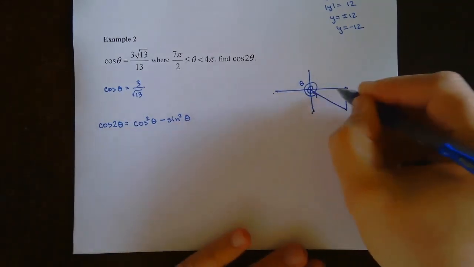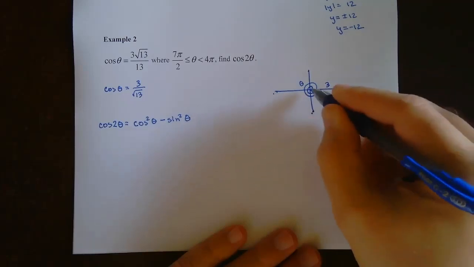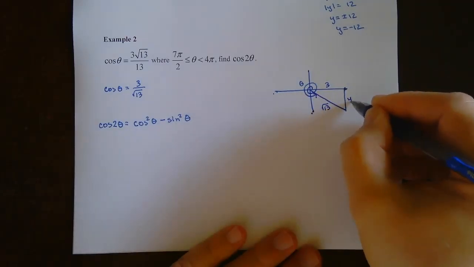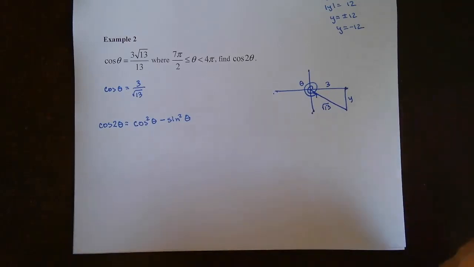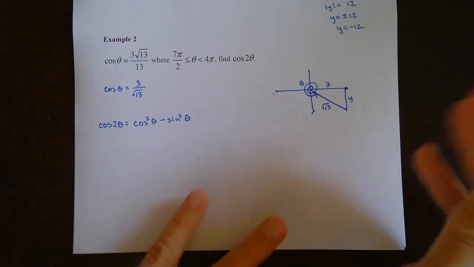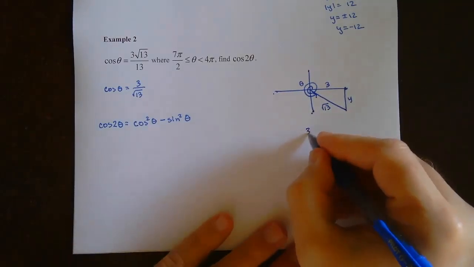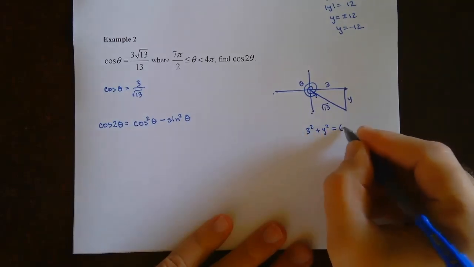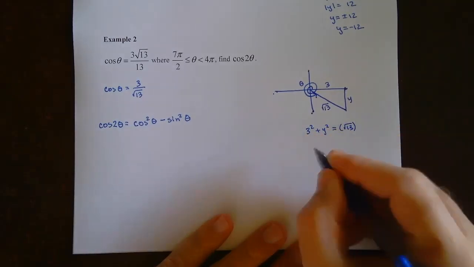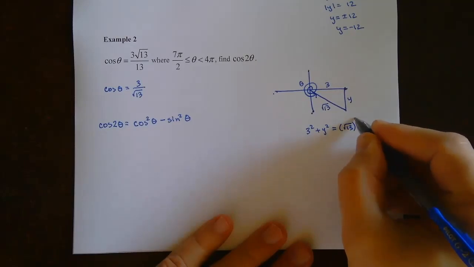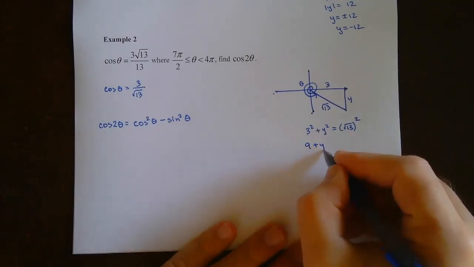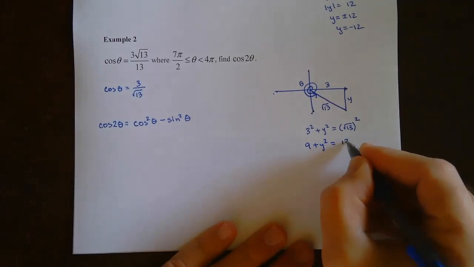I know my x has to be 3 and my r is the square root of 13. So once again, I've got to figure out this y, and I know my y has to be negative. So 3 squared plus y squared is equal to the square root of 13 squared. So 3 squared is 9, plus y squared is equal to 13.